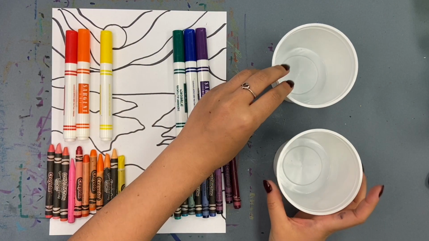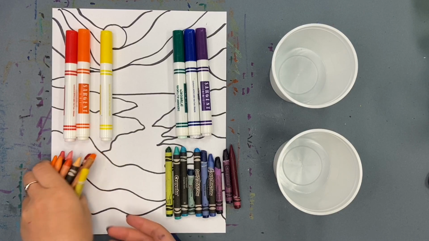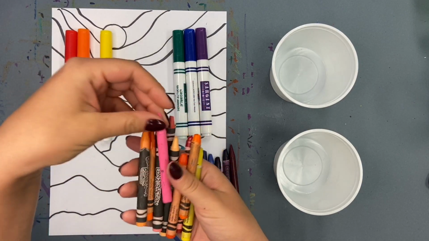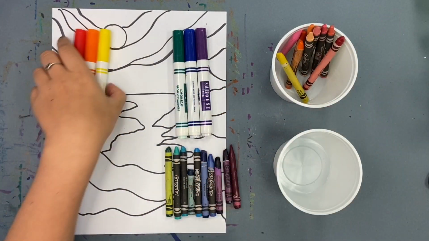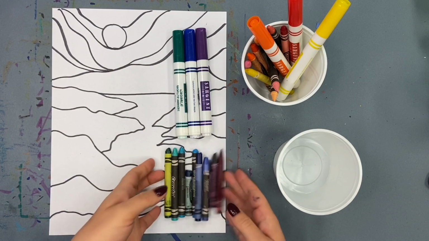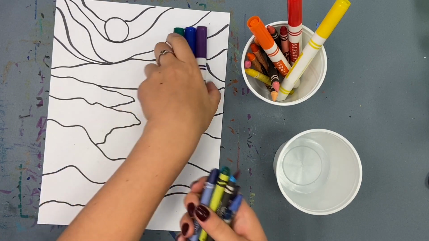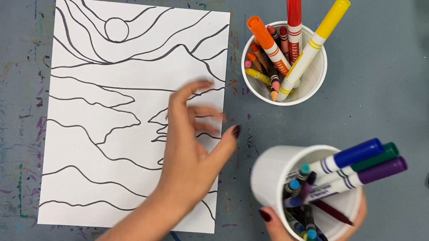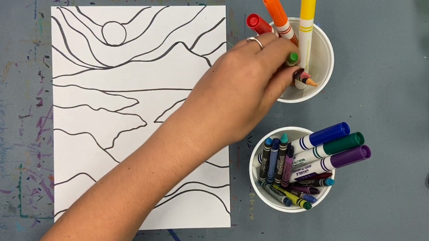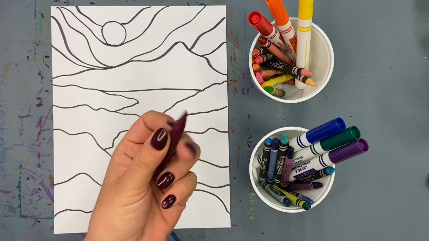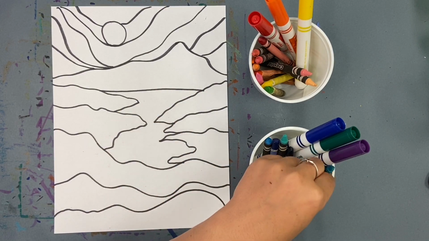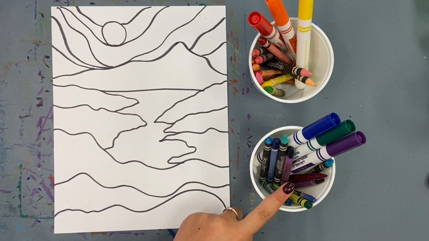Once you've separated your colors, put them into individual piles. So all your warm colors, including your crayons and your markers, will go together in one pile. And the other pile will have all of your cool colors for crayons and markers. Yellow-green is actually a warm color, so make sure that goes in the right spot. And magenta is a cool color, so make sure those end up in the right piles.